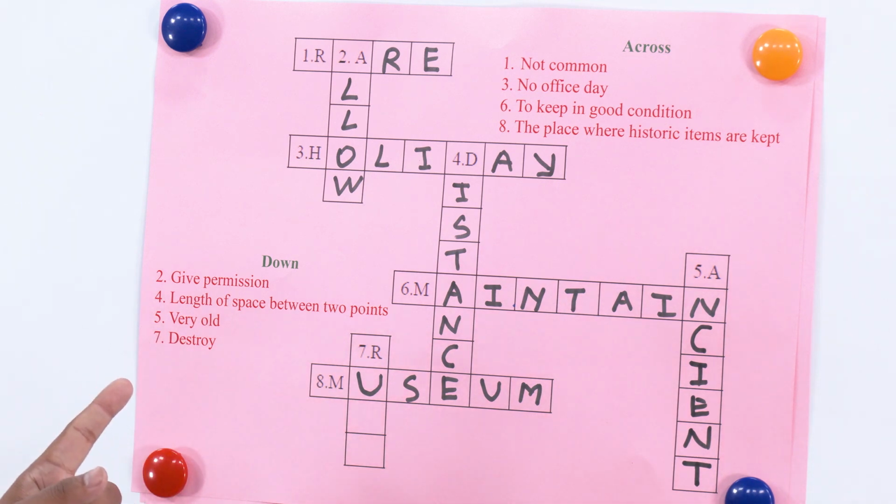Now, one and only one left. What is it? Destroy. What does destroy mean? Do you know? Destroy. That we just practiced. Well, very well. Ruin.